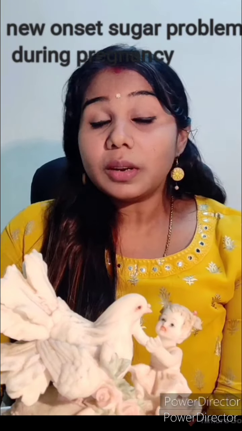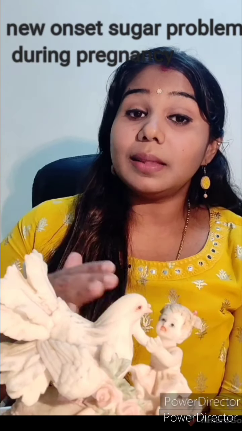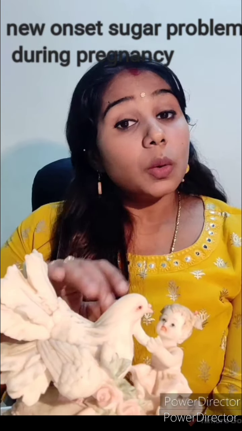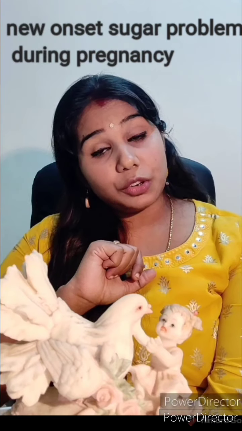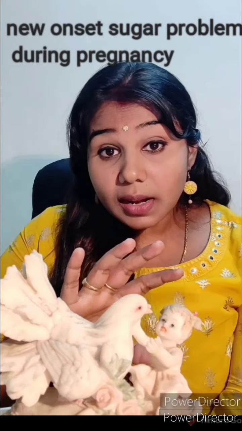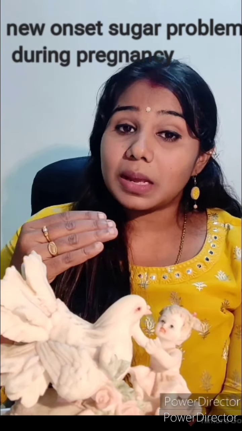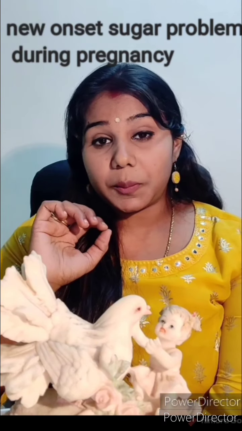Today we are going to discuss gestational diabetes mellitus, commonly called GDM. In this condition, a normal, healthy pregnant woman who has never been diabetic during her lifetime suddenly develops features of diabetes mellitus during pregnancy. There are various risk factors for GDM.